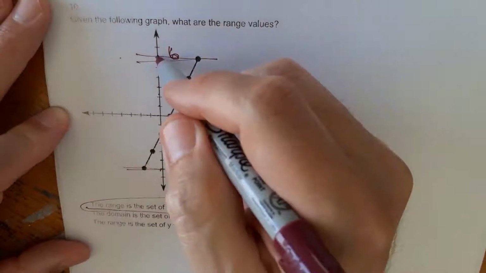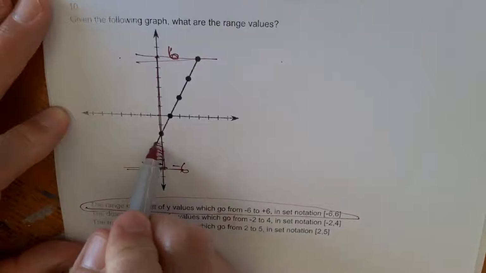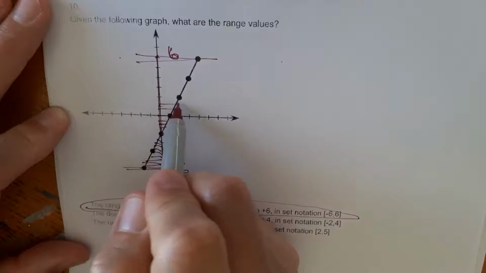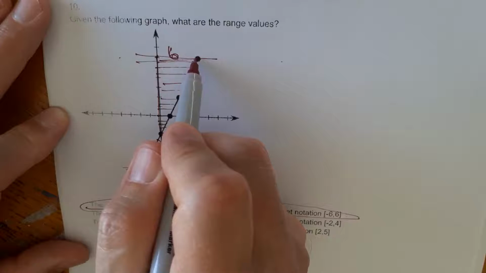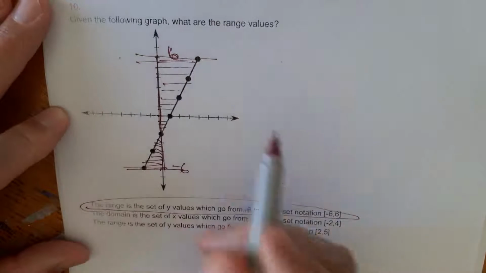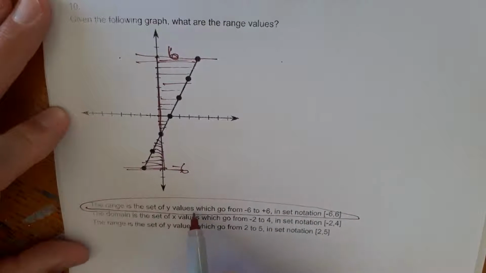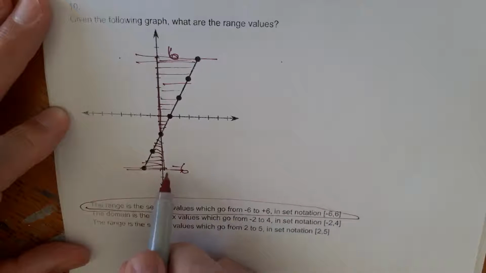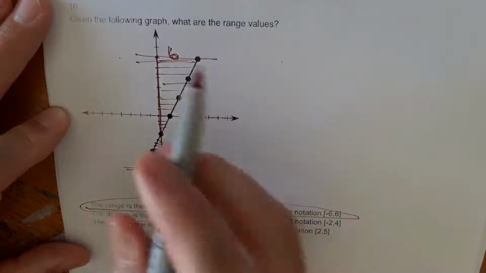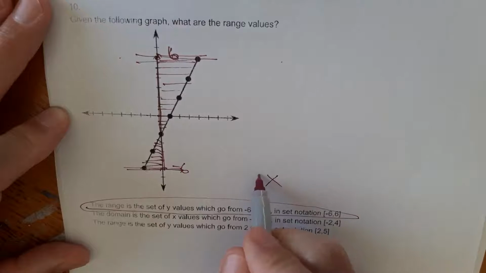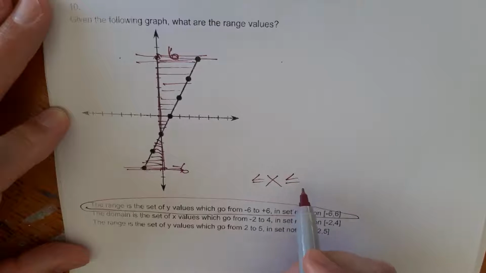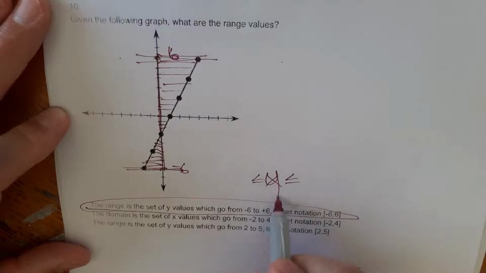This is called range because now we're talking about all these values here on the y. So everywhere that you correlate this way to that graph, there's some y value that explains where this is, right? So all of these are included from -6 to +6. So the range is the set of y values which go from -6 to +6 in the set notation of bracket -6 because it's included to bracket 6 because it's included too. Bracket means it's included. If we did it in inequality notation, this would be a y.